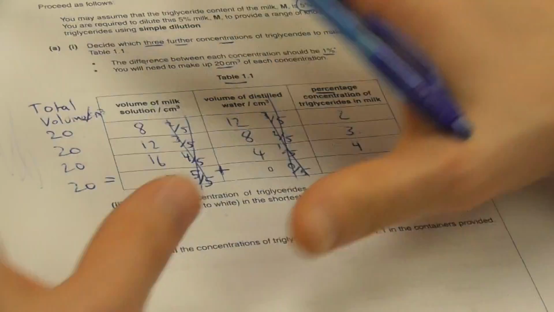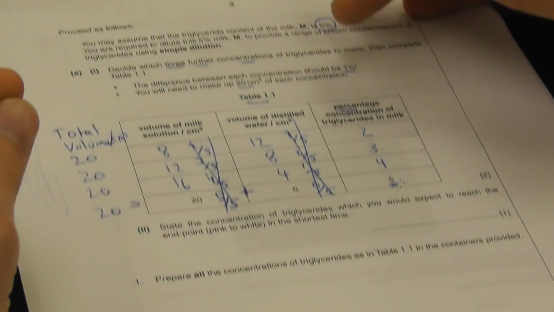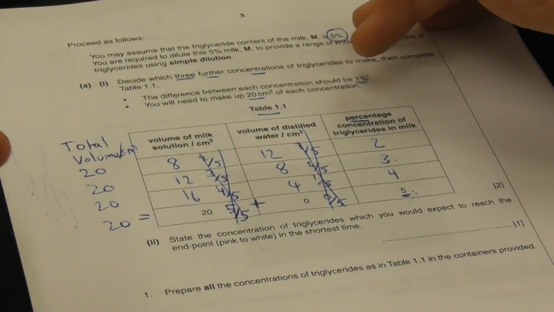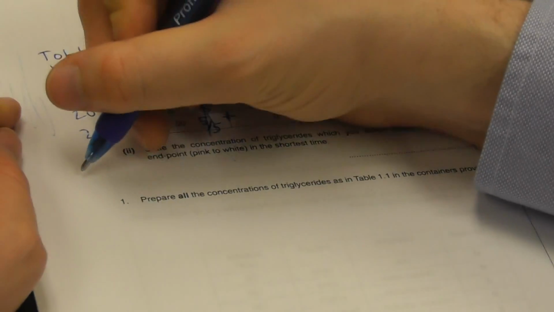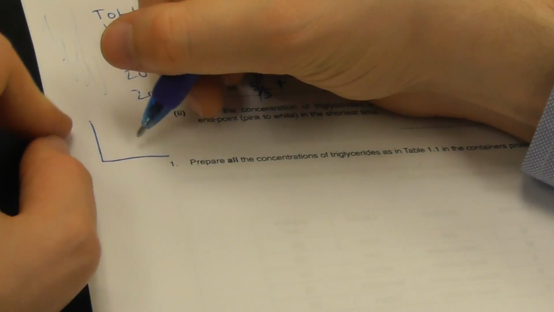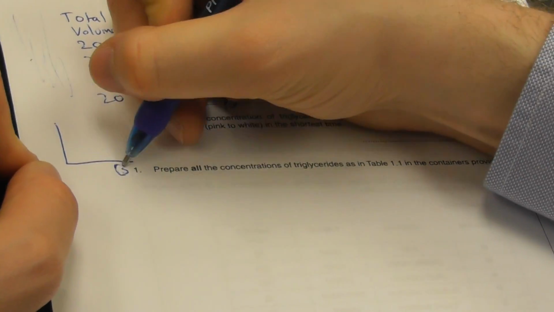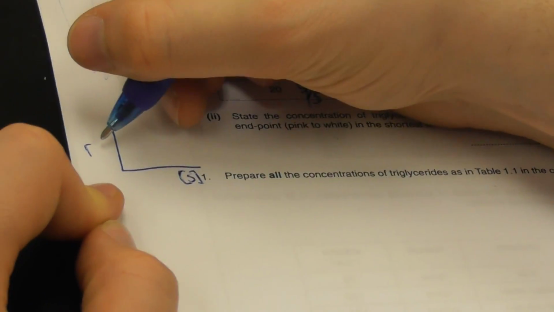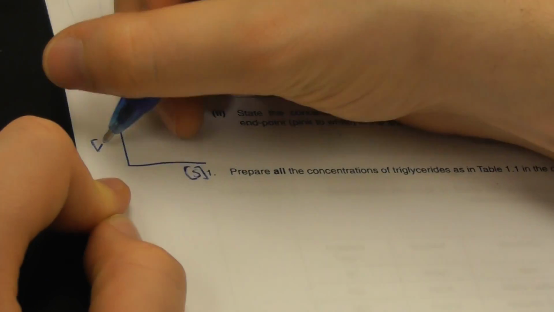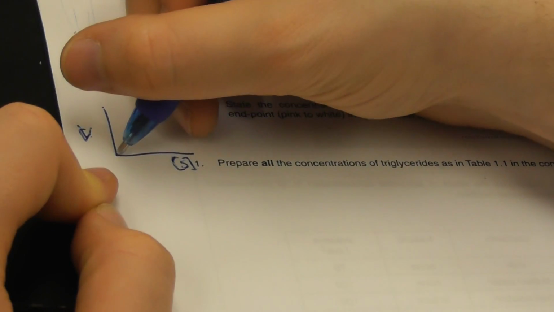At no point in any of this were we asked to dilute our enzyme concentration. Our enzyme concentration E was always fixed. We were never asked to dilute E. So E is fixed. When we have fixed E and our substrate concentration is being diluted, our substrate is changing and our rate of reaction, V, is different.